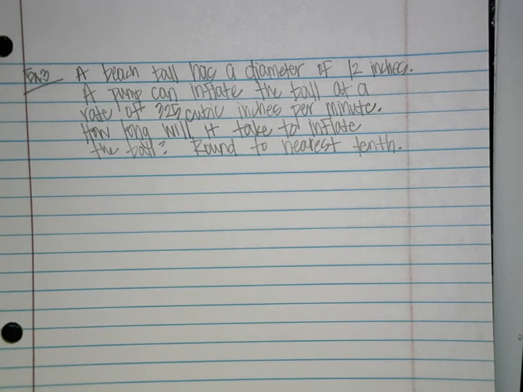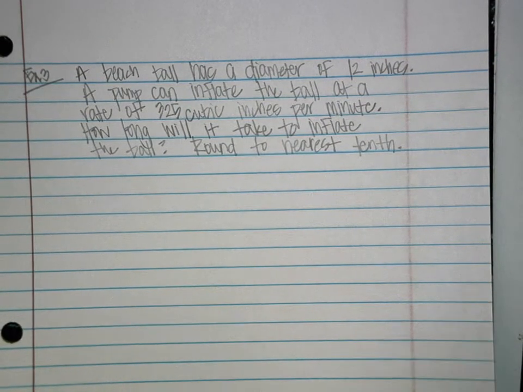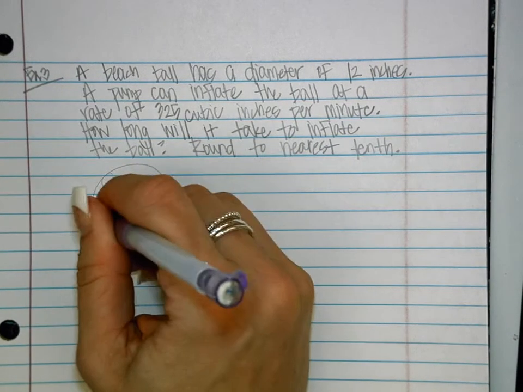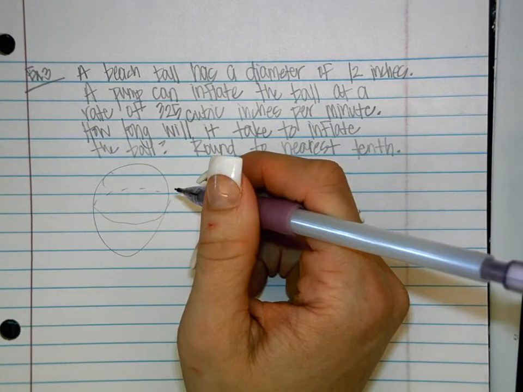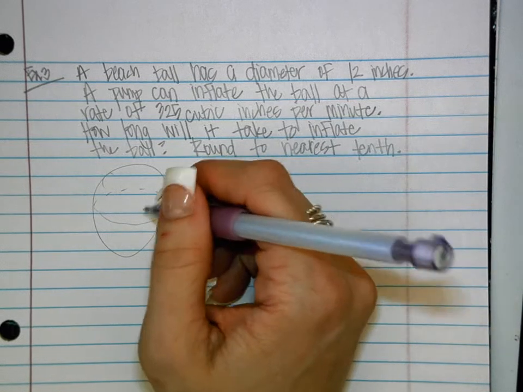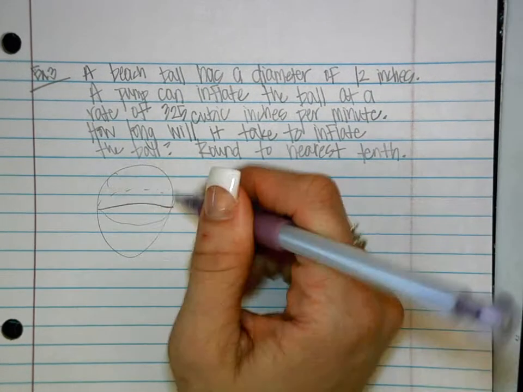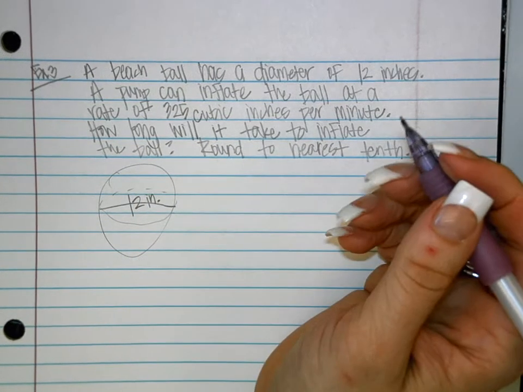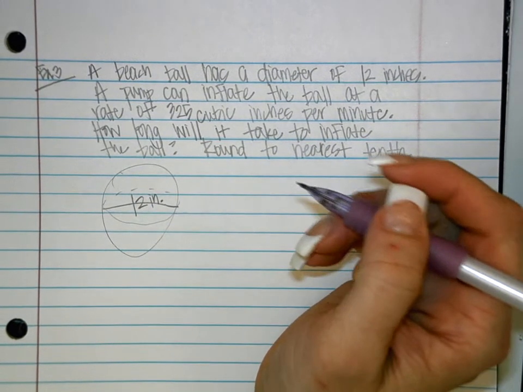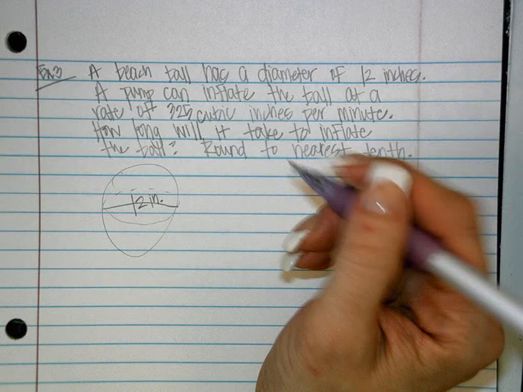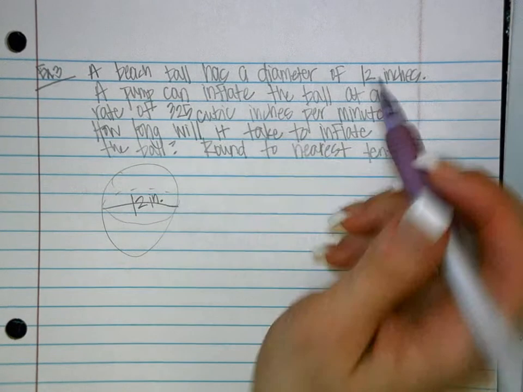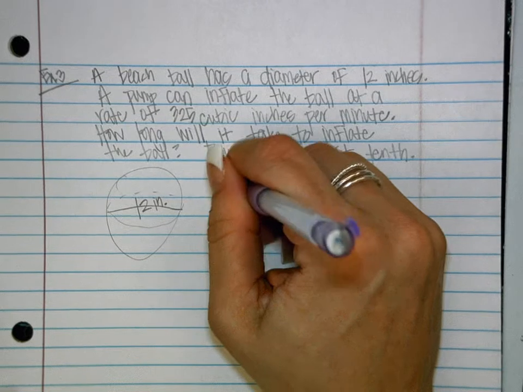So we have a beach ball we bought at the store. It has a diameter of 12 inches. If you draw your beach ball, you don't have to. That's a beach ball. It has a diameter of 12 inches. It's not a good picture of a beach ball. So first we have to figure out what the volume is. Then we have to divide by the rate. So how do we find the volume of this beach ball?